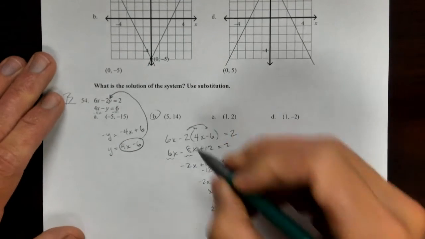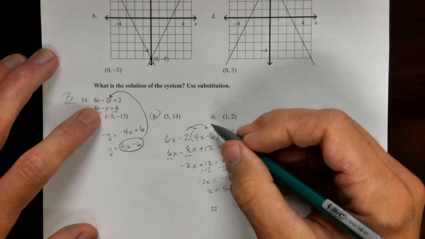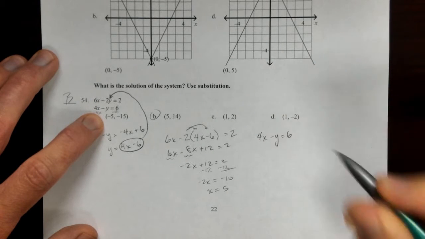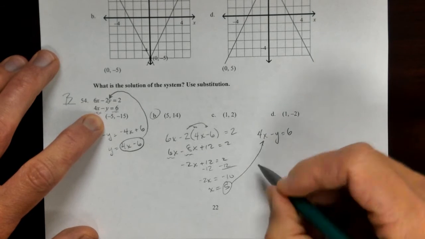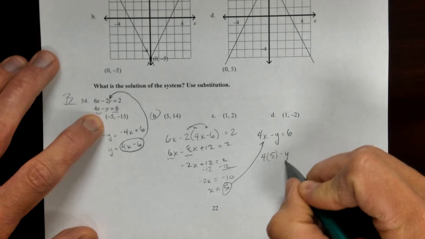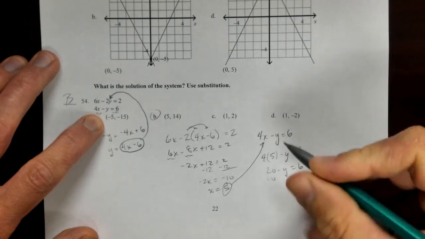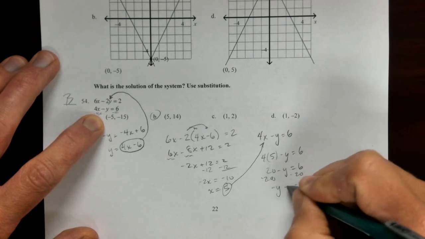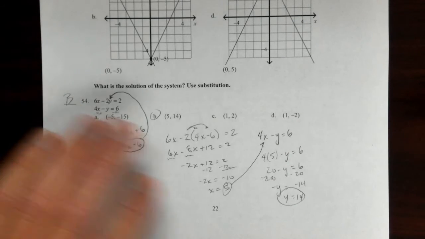Now to double check it, let's plug in positive 5 for x, and let's see if we get 14 for y. It doesn't matter which equation I pick, I'll take the bottom one. 4x minus y is equal to 6. But again, we know what x is. X is 5, so we'll take that and substitute it in. So 4 times 5 minus y is equal to 6. 20 minus y is equal to 6. Subtract 20 on both sides. Negative 14 is equal to negative y, so y is equal to 14. Perfect. Number 55, we're going to omit.